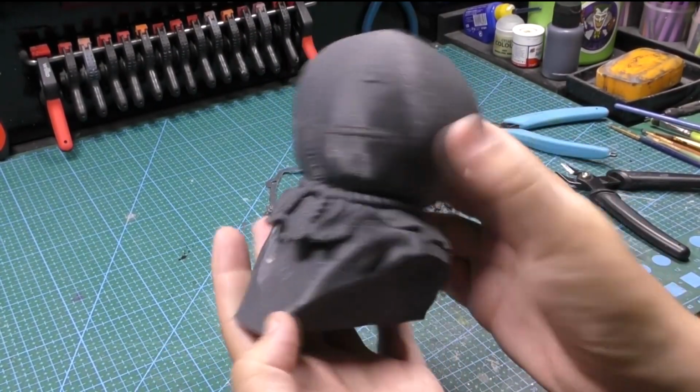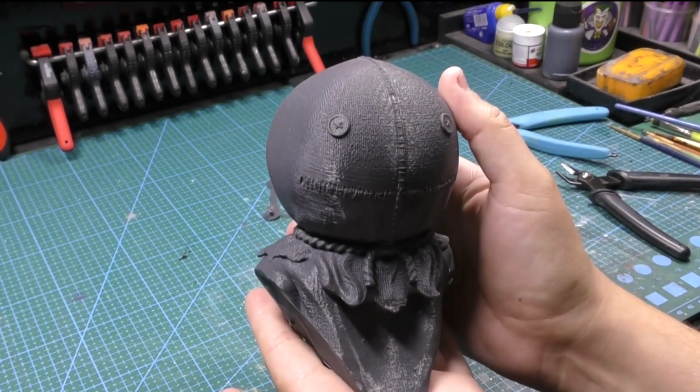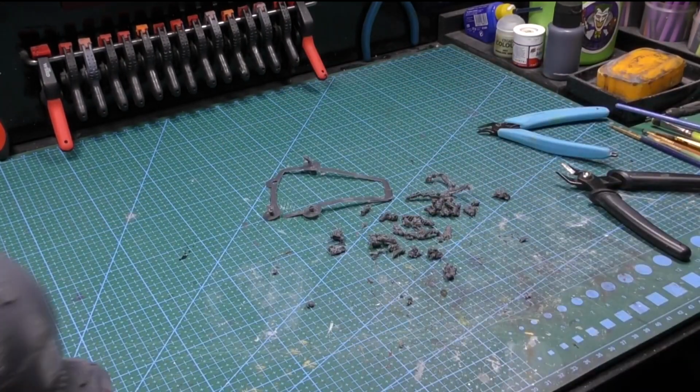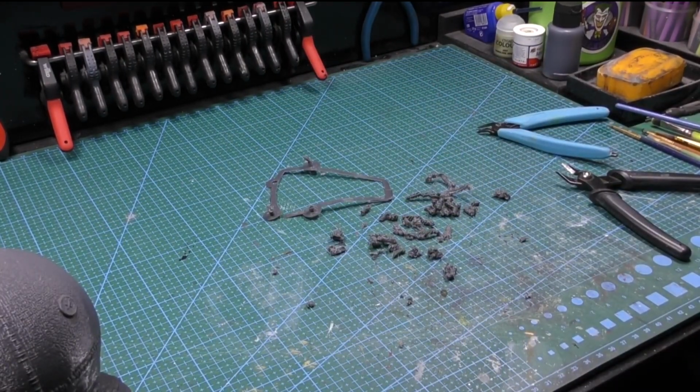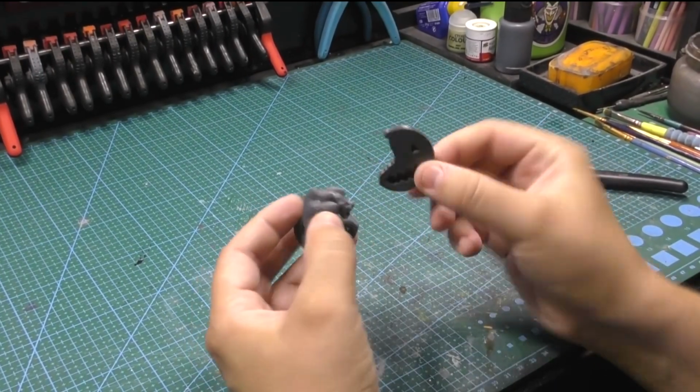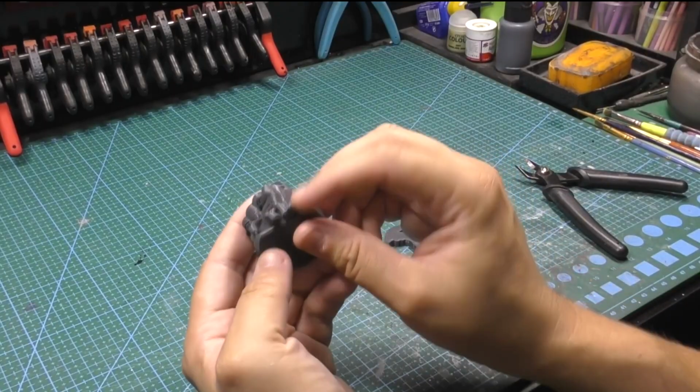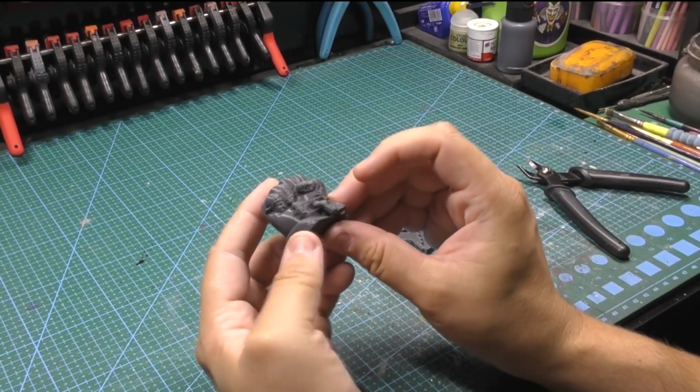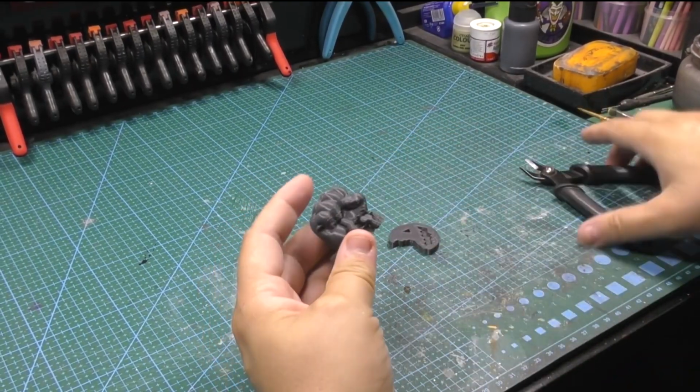Okay, beginnings of a nice Sam. So yeah, let's go ahead and clean this up. Okay, so freshly back from the print bed, and as you can see there, we've got a few minimal supports to take out.